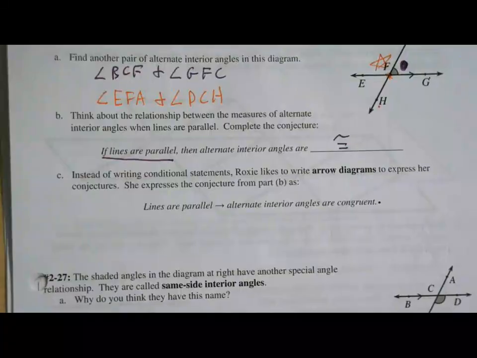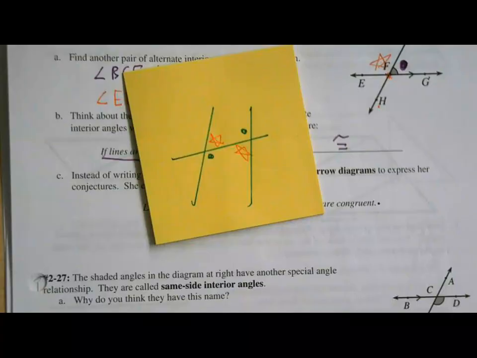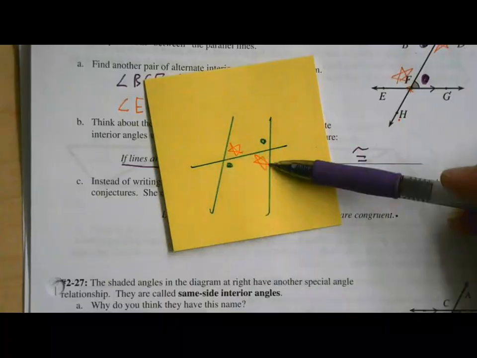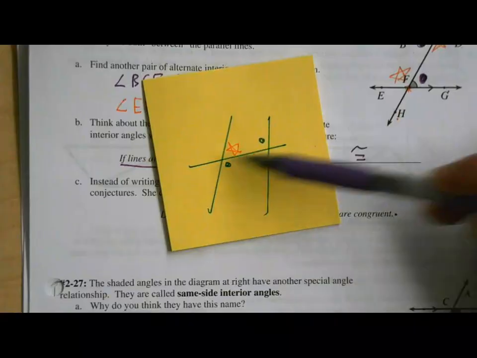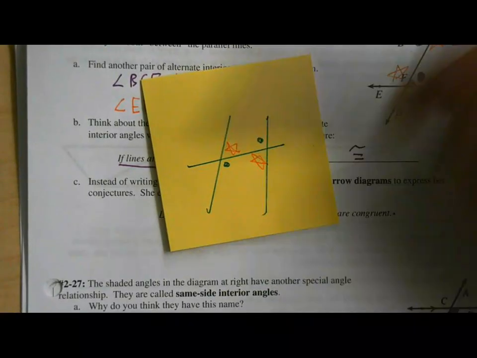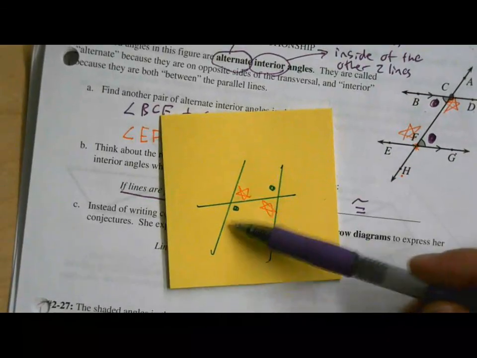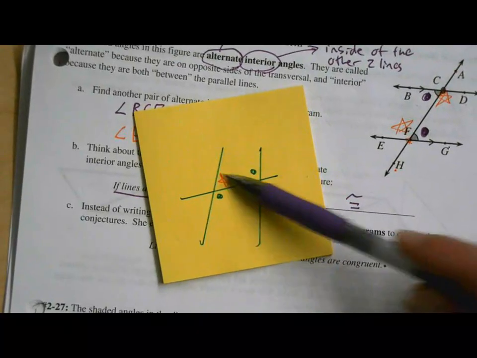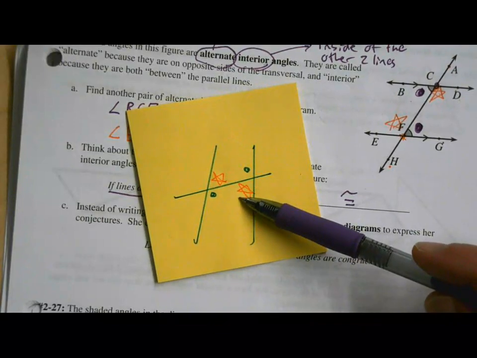All right, so it is possible to have alternate interior angles that are not congruent. These two lines are not parallel. That's not a trick of the camera or anything. They're definitely not parallel. They would intersect somewhere up above the screen here. These are still alternate interior angles. These 2 green dots are still alternate interior angles. These 2 stars are also alternate interior angles, but they're not congruent because the lines aren't parallel.